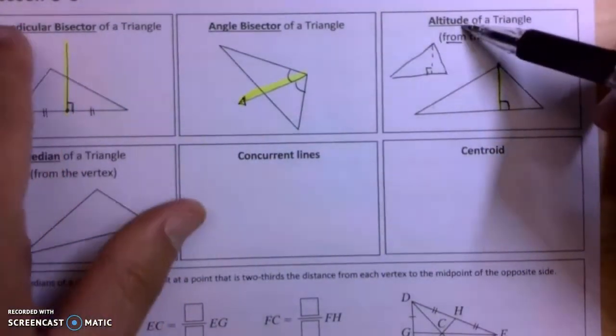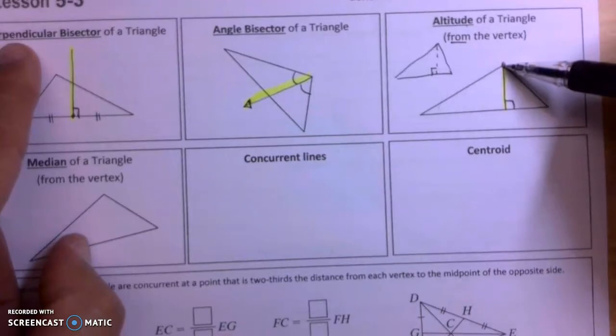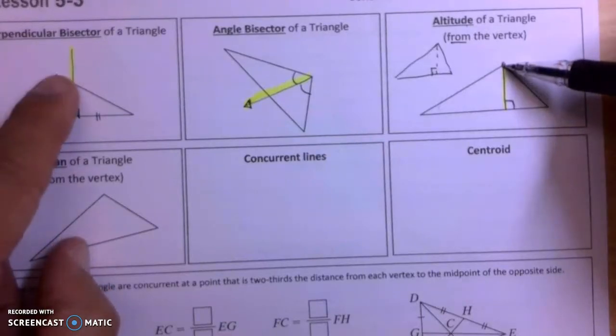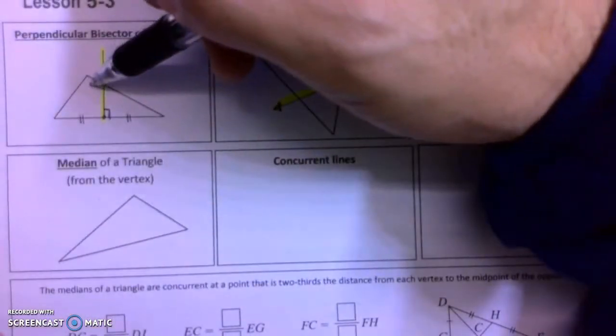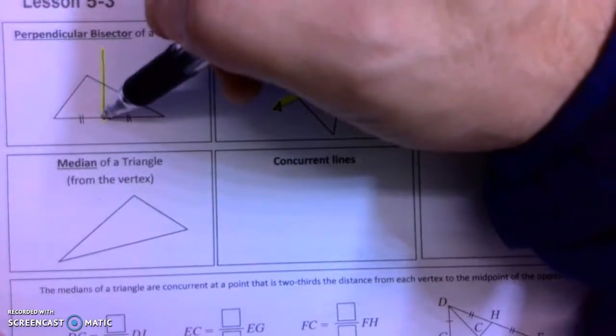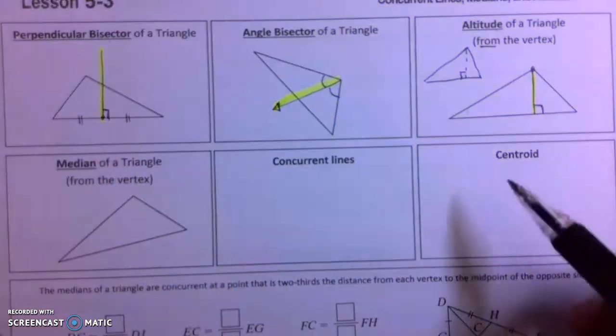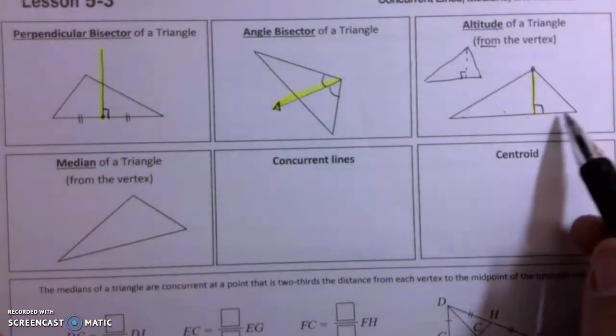Notice the difference between an altitude and perpendicular bisector. An altitude comes from the vertex, the corner. Perpendicular bisector, do not try to force it from the corner because then you are not necessarily 90 degrees when you bisect it in the middle. This guy is not split left and right being equal.